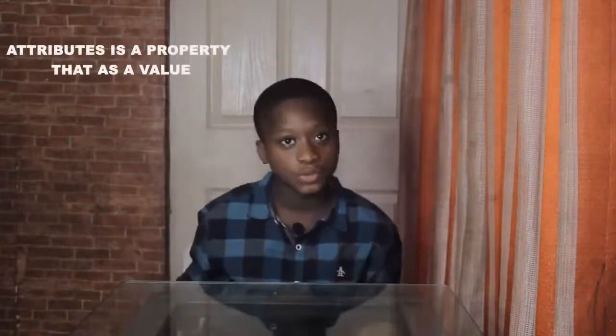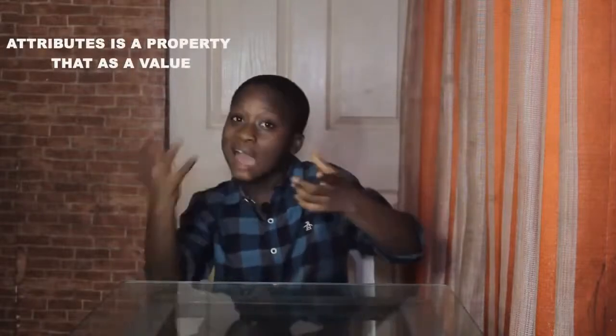Good day, people. My name is Josh, and today we'll be talking about attributes. When I say attributes, I mean you're trying to add information to a tag. Let's say you want to give a tag an ID, use attributes. Or you want to specify an image path, which means telling the image where to collect the image from, either from the web or local. Use attributes. So an attribute is basically like a property that has a value.